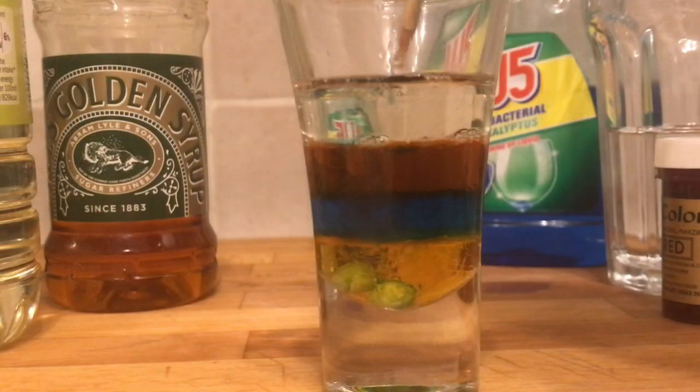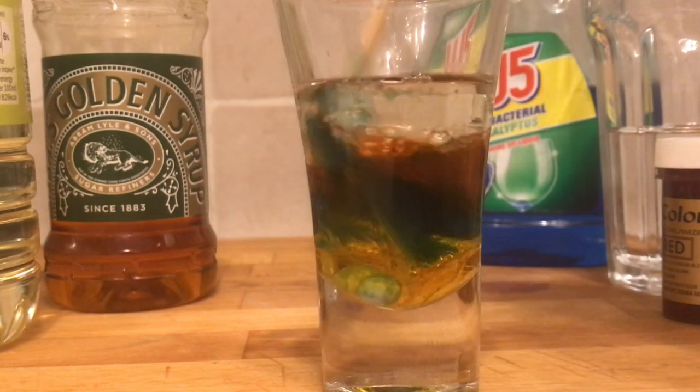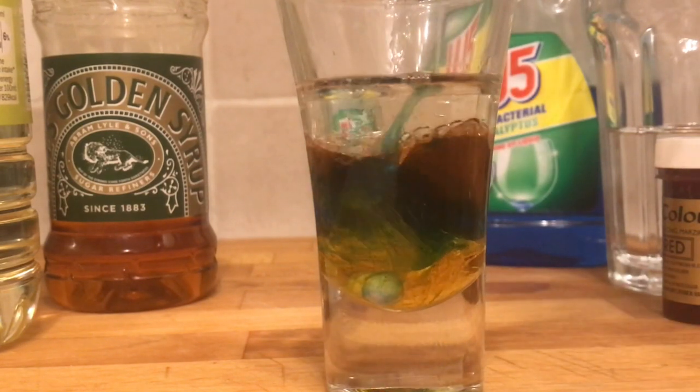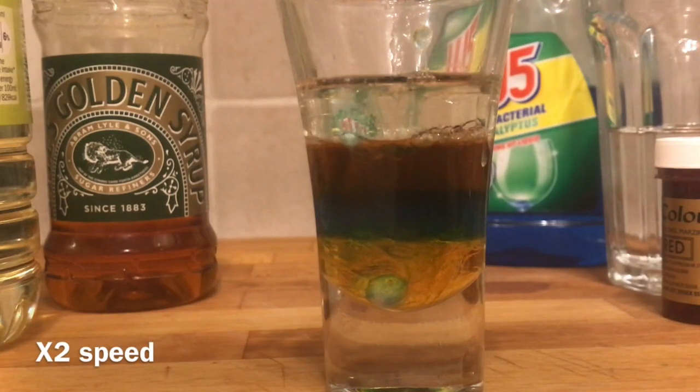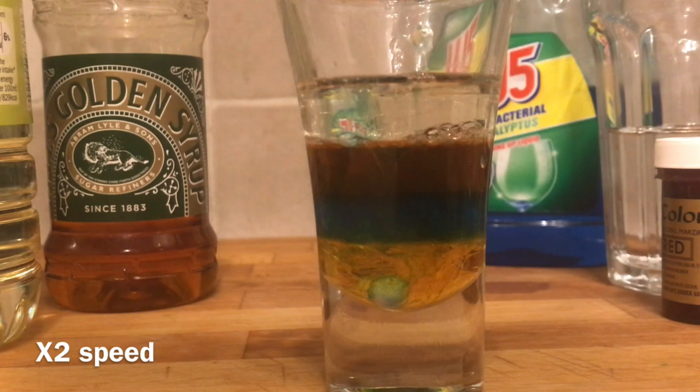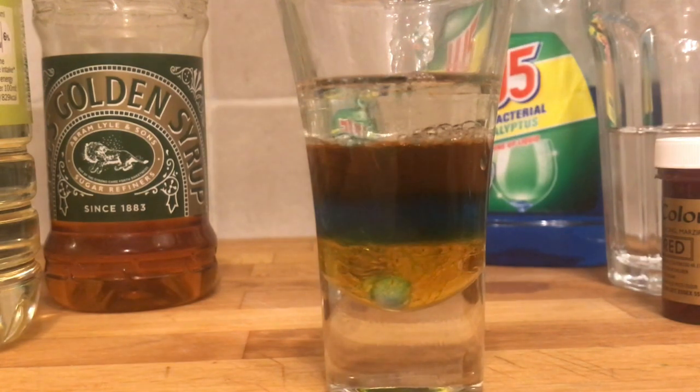So there's this other cool thing that happens if you try and mix these liquids together. If we give them a quick mix, watch what happens. So over time, they want to get back to their original place because obviously each of the liquids has its own density, so they want to get back to where they first started. Very tricky to mix them together.